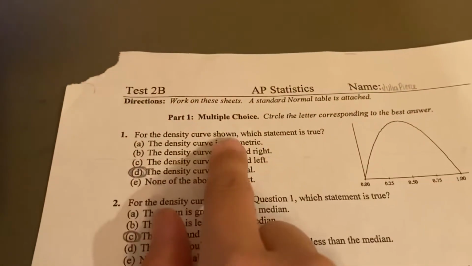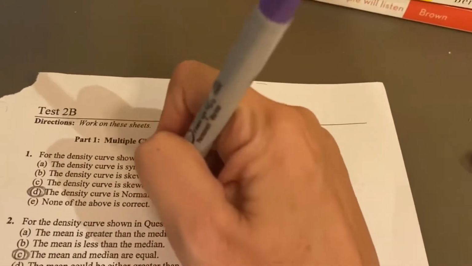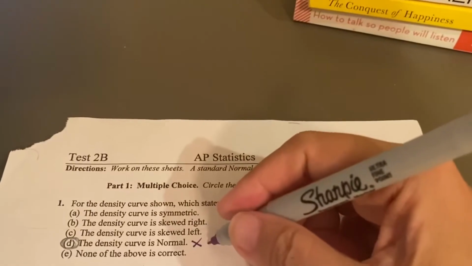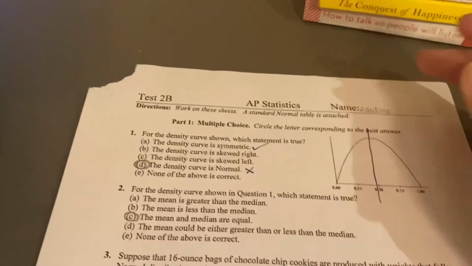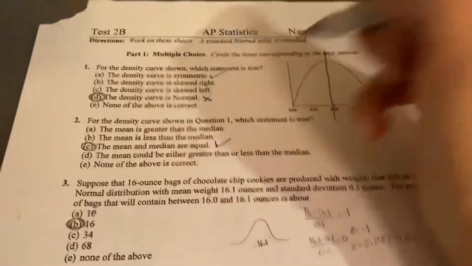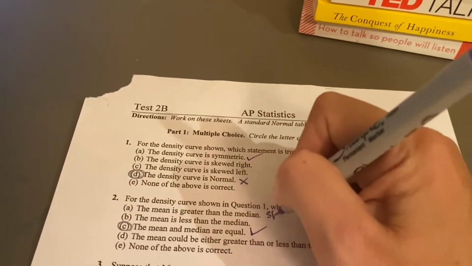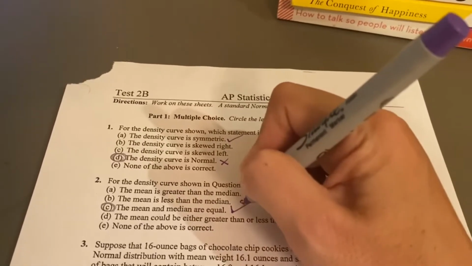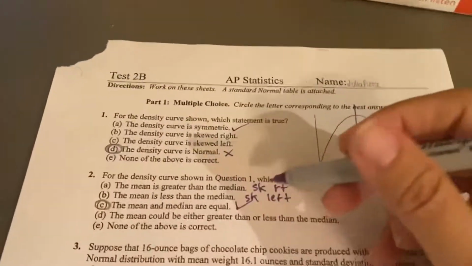So it says, for the density curve, what is true? We notice that this is what normal looks like, and this is not bell-shaped. It's just mound shape. So this is not true. It can't be normal, but it is symmetrical, right? When we fold it in half, the left is equal to the right. For the density curve above, what is true? The mean would be equal to the median, right? When the mean is greater than the median, that's when it is skewed right, and less than would be skewed left. And so we know our answer is C.